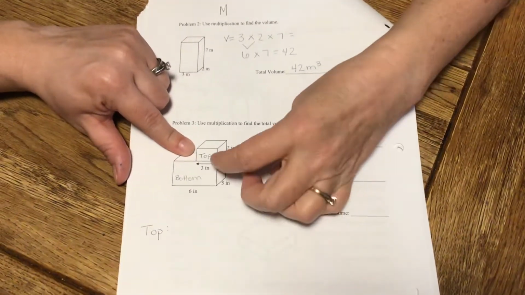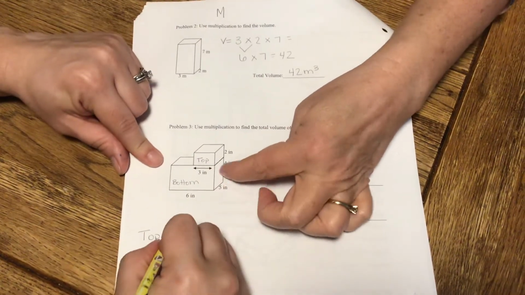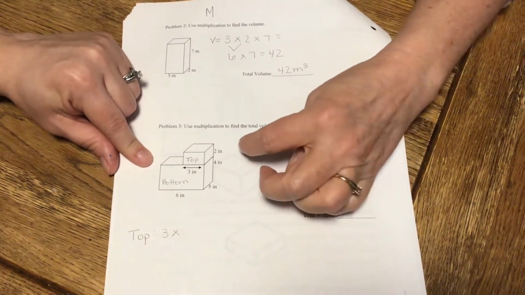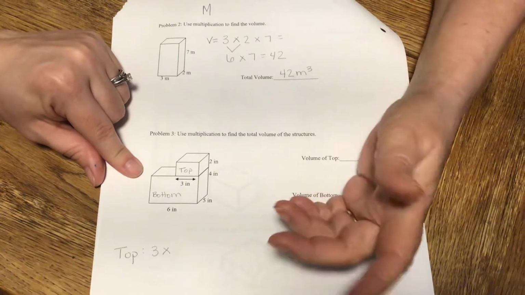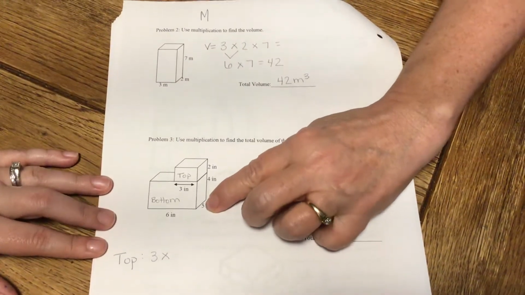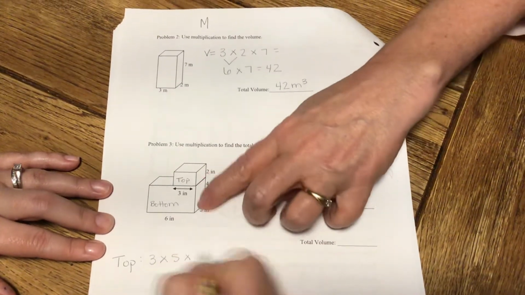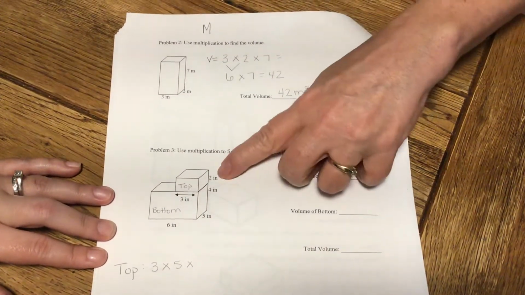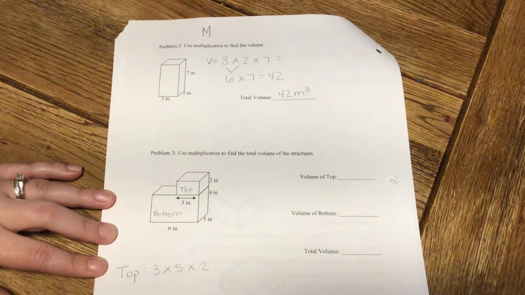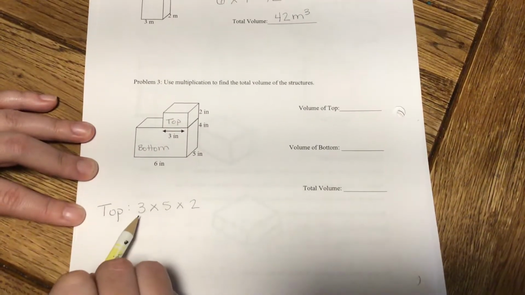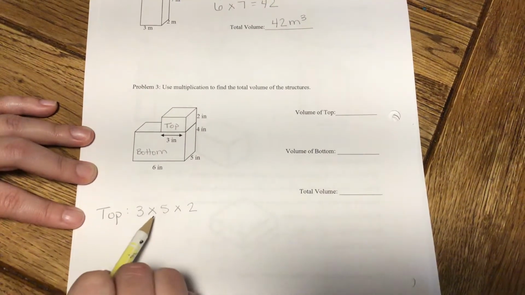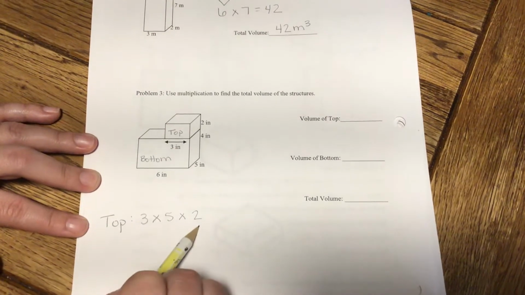Our length is definitely 3. The width, is that a 5 there? I think it's 5 because it looks like it's the same as our bottom, and our height is 2. So the formula to solve for volume of the top is 3 times 5 times 2, length times width times height.